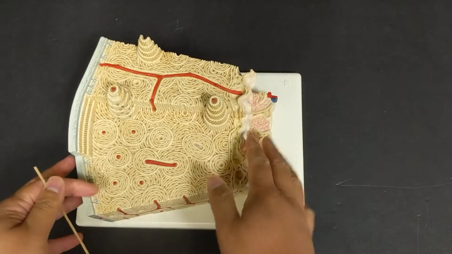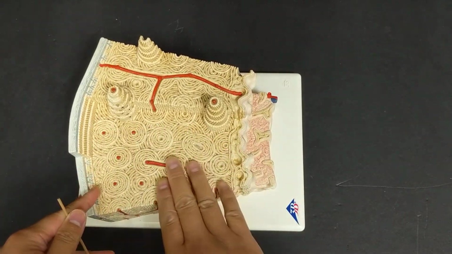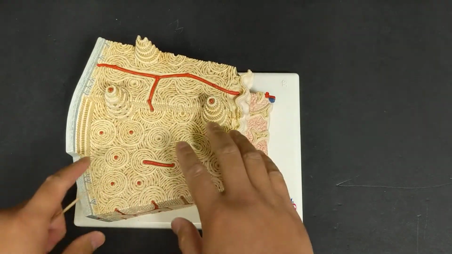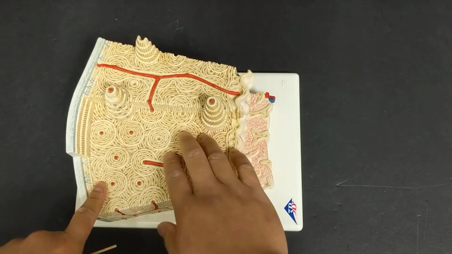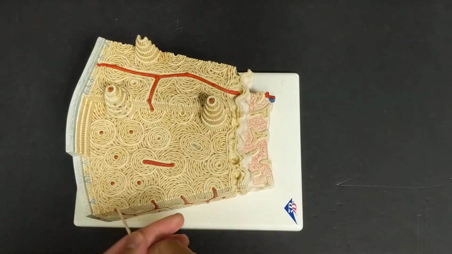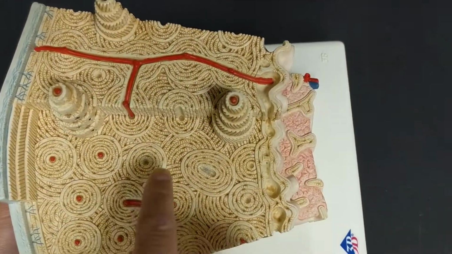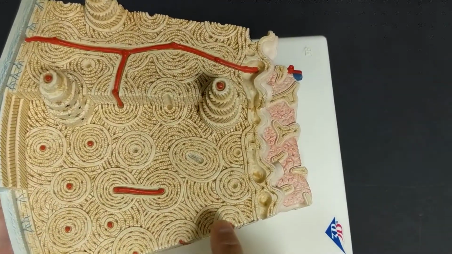On this side you can see that you have all of this bone that is really jam-packed into this very small space. This is called compact bone. This bone is very densely organized so that you have a lot of bony tissue within this amount of space.